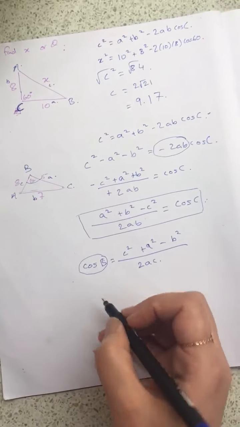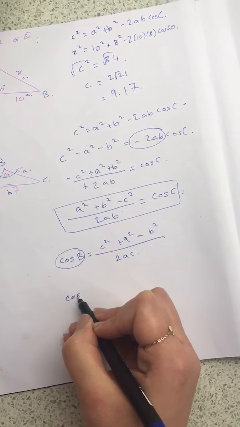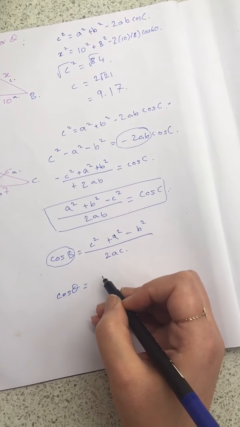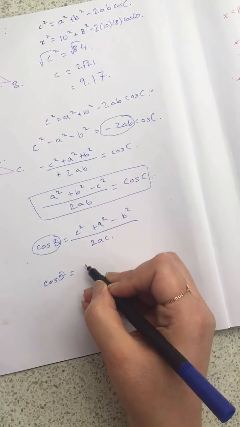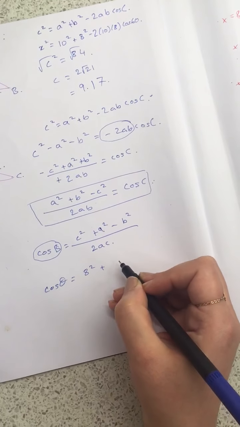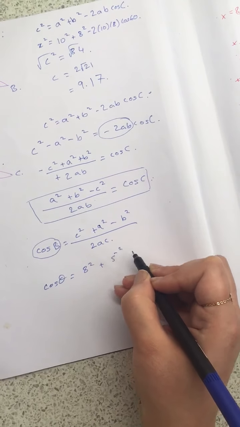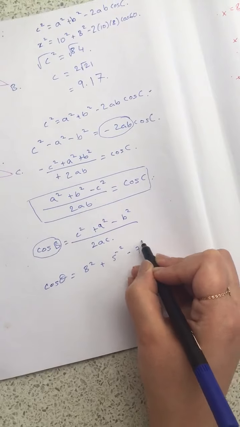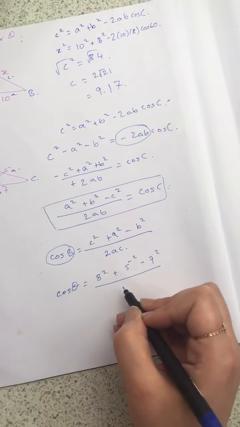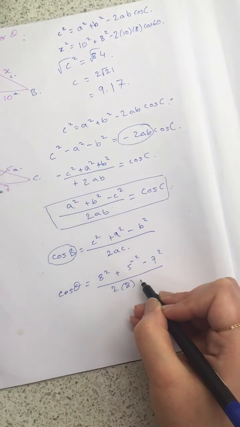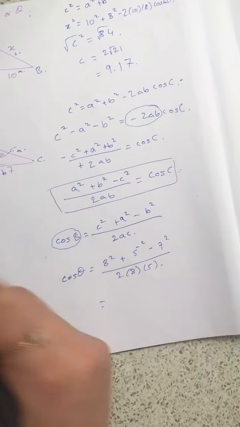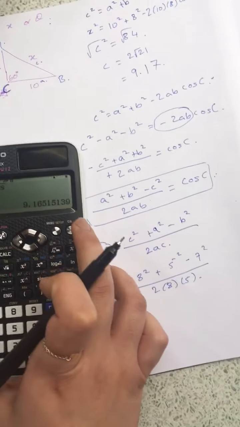So I put in all my values. It's equal to 7 squared over 28, and I put that in the calculator. Again, make sure your calculator is in degree mode.